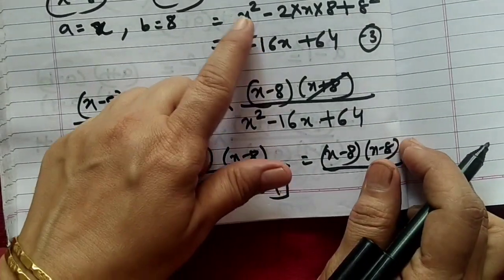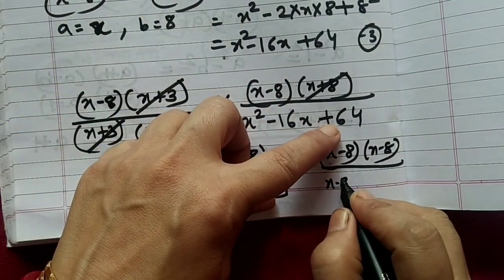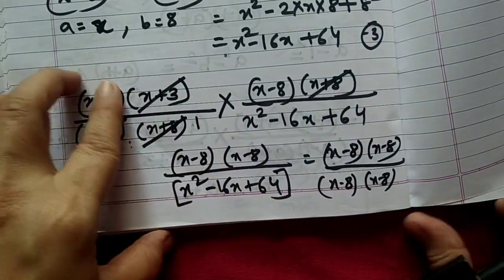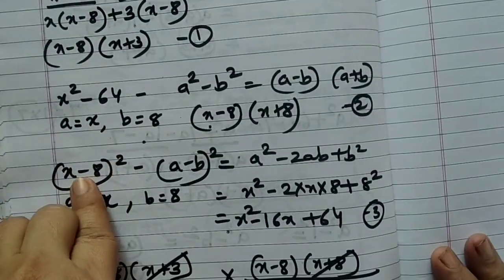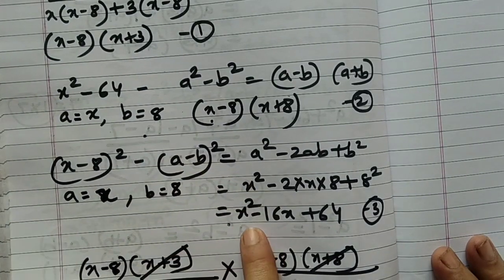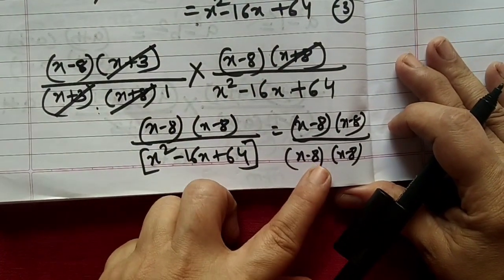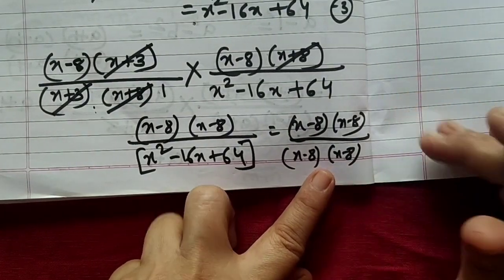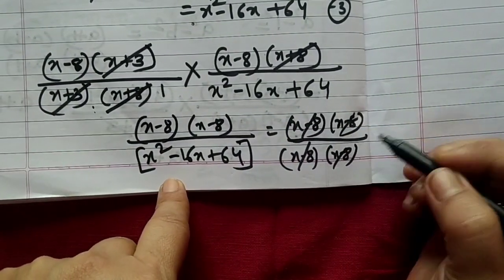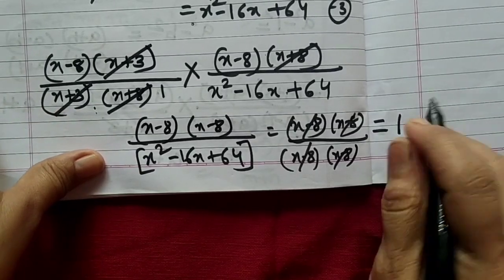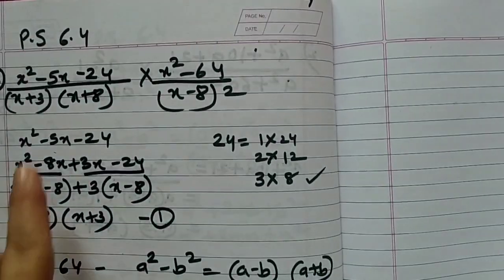This also I can write as x minus 8 into x minus 8, because x minus 8 whole square we got as x square minus 16x plus 64. Now both of these will cancel. So finally, what is our answer? Answer is 1.